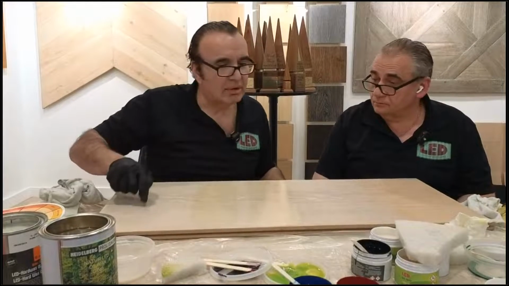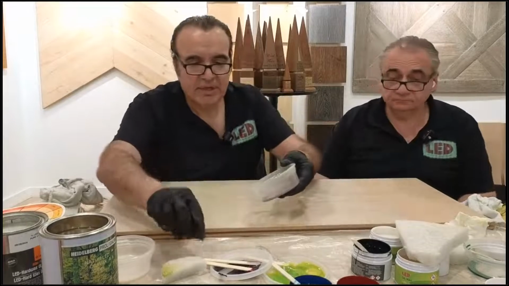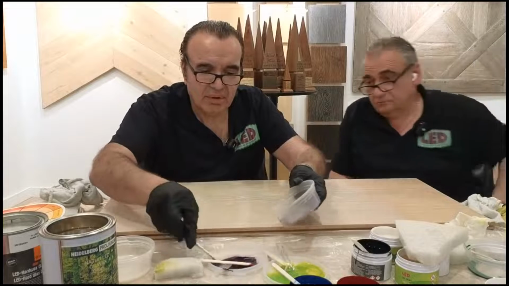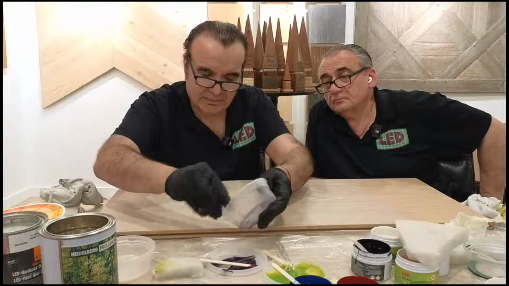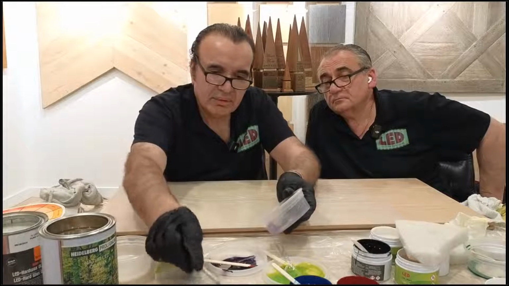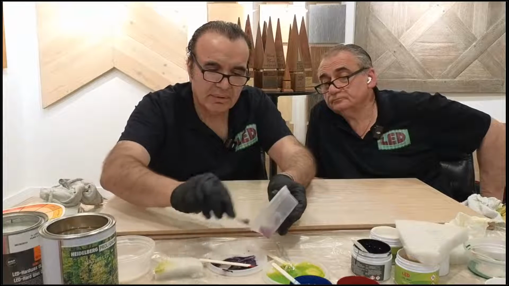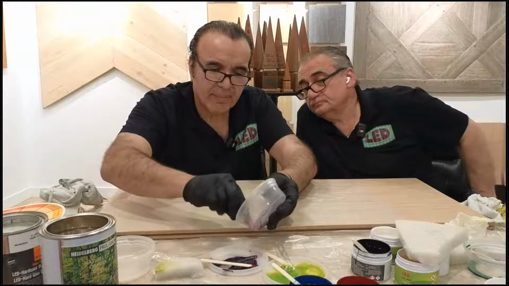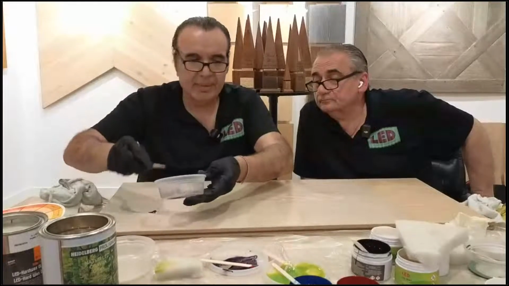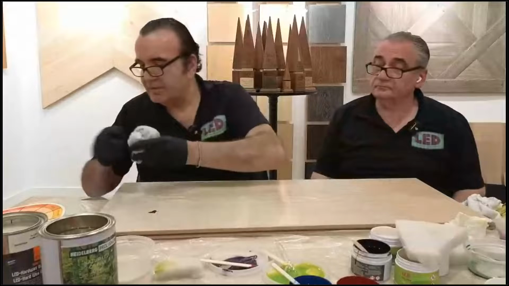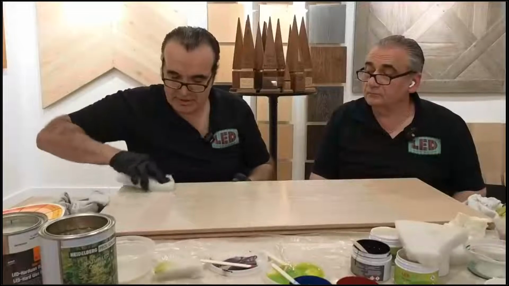And I want to do one more, a little bit more violet. So it depends how thick you go and how much you put it on. It's like a little strong.